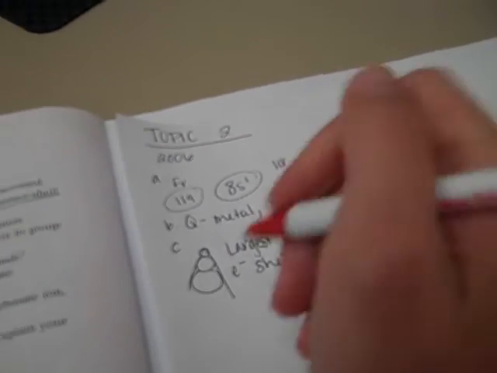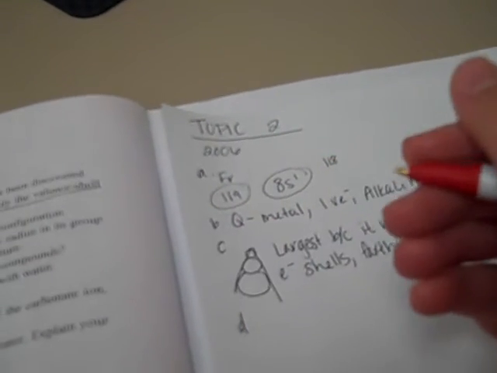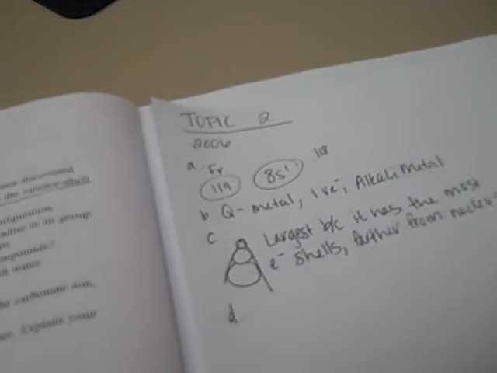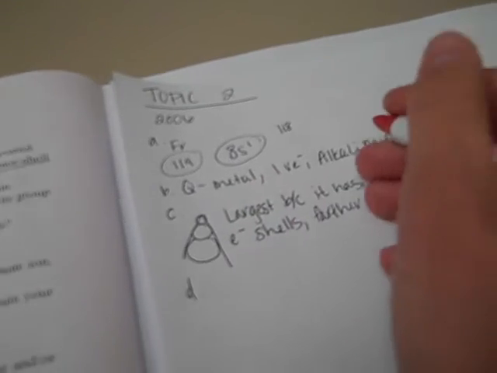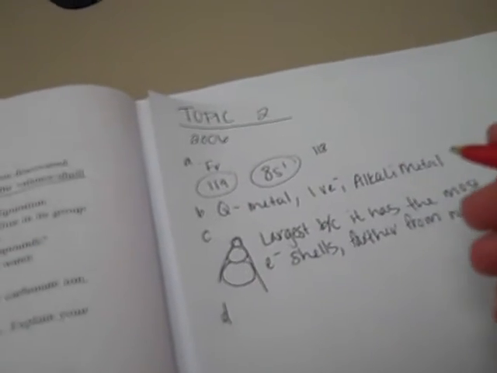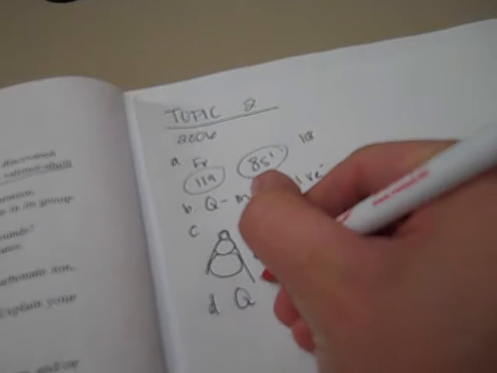Okay. Alright, letter D. What would most likely be the charge of the Q ion? So since it has one valence electron, an alkali metal, it would be Q plus 1.